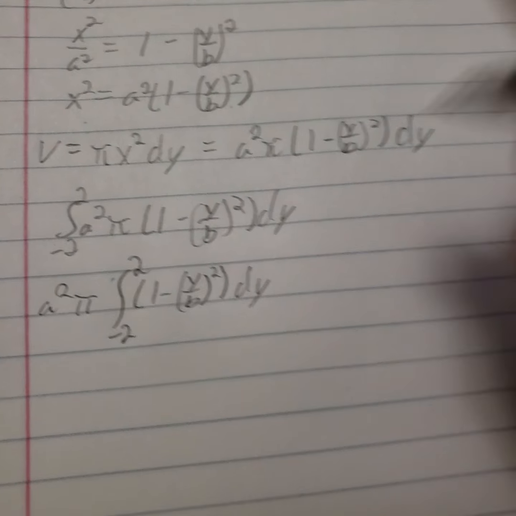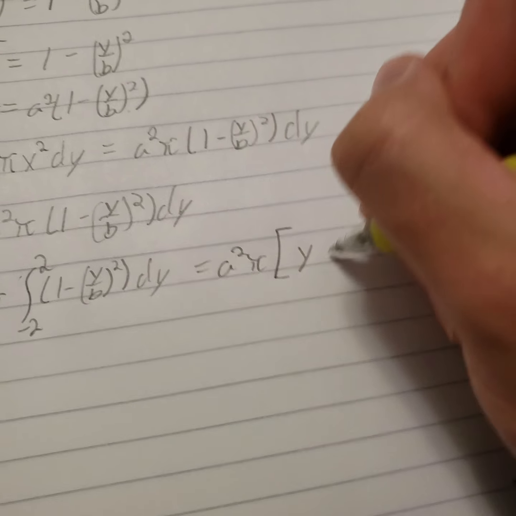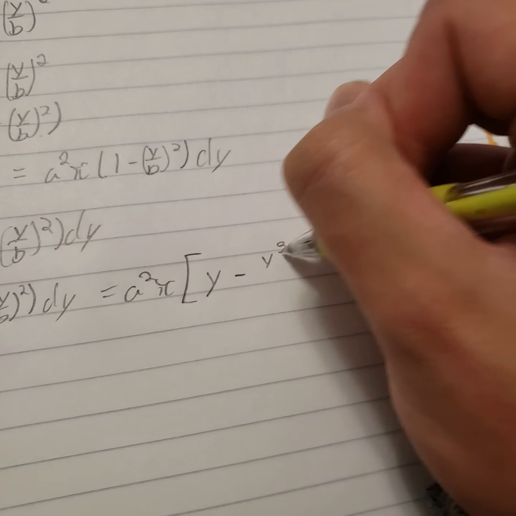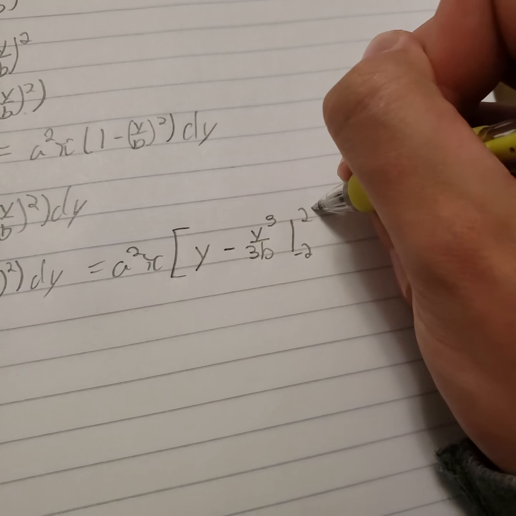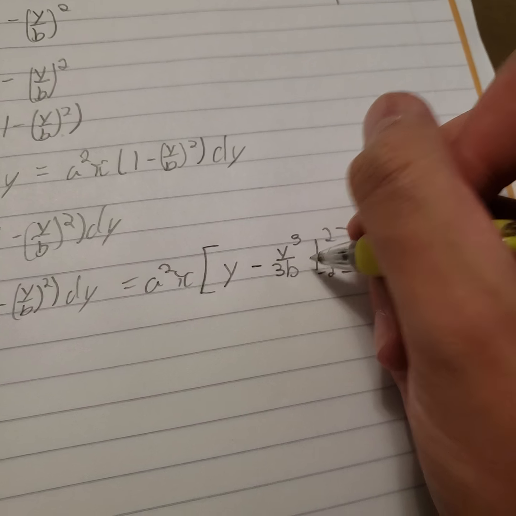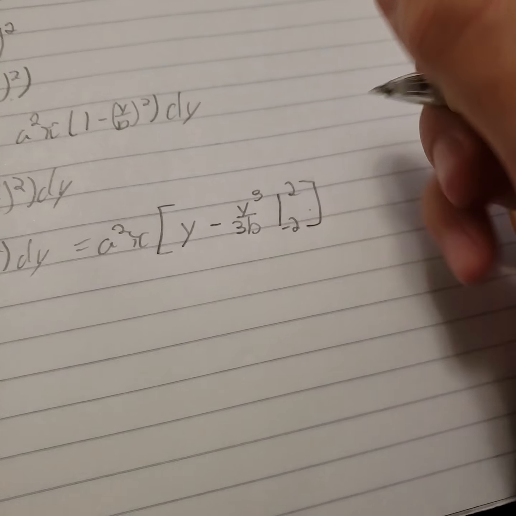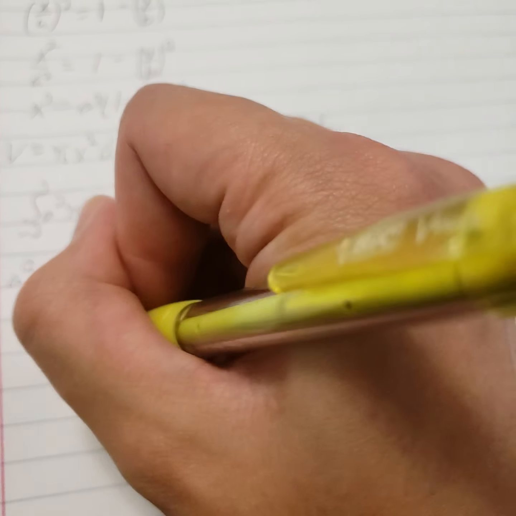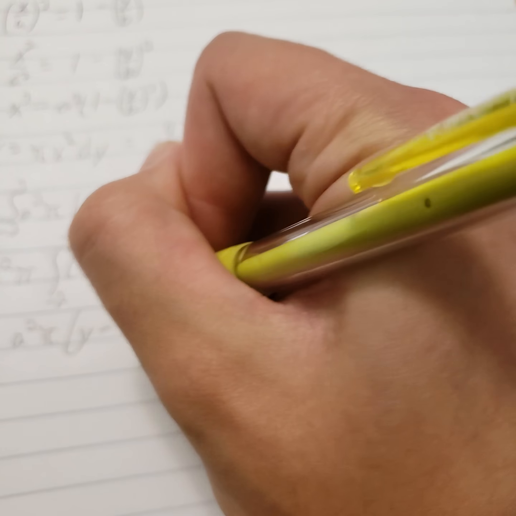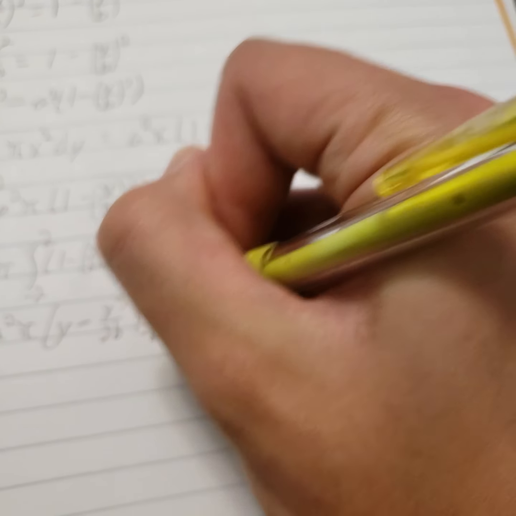We evaluate this integral, and we get a squared pi times y minus y cubed over 3b, evaluated from -b to b.